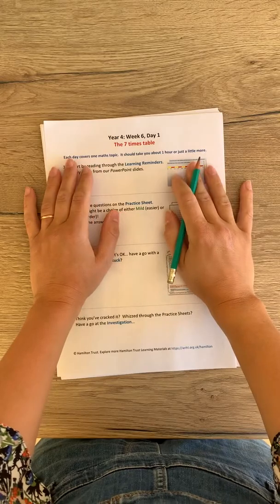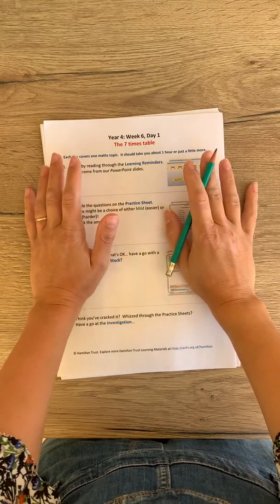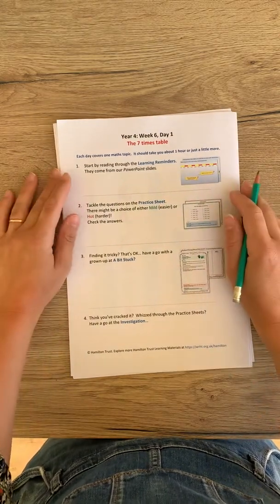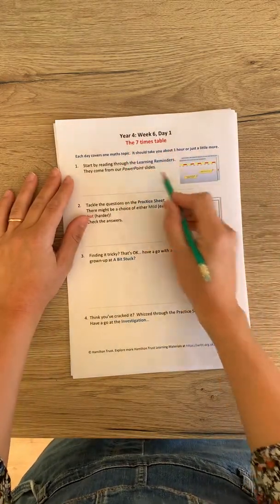Day one, so the Monday's lesson. We've made it through to another week. Congratulations. The maths lesson today focuses around the 7 times table.